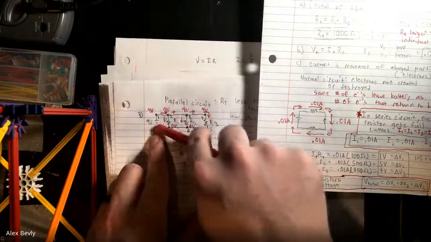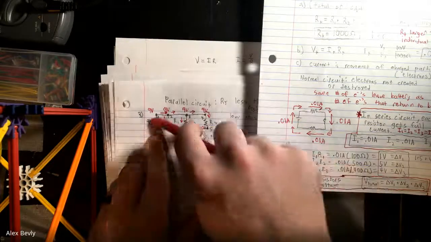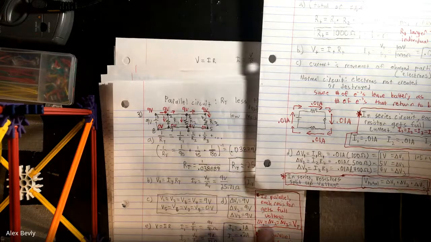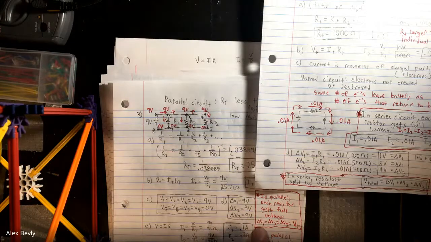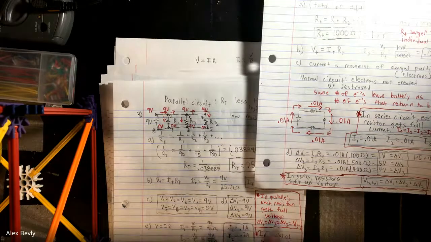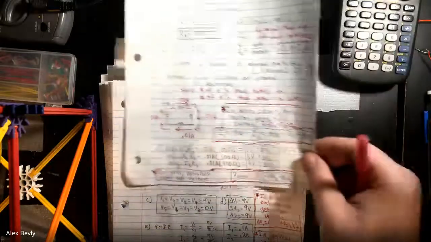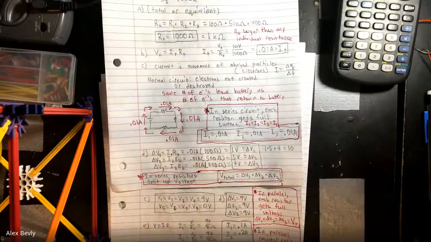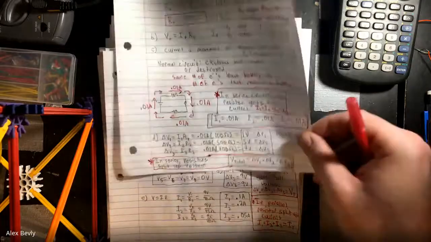This one has its own connection to the battery. This has its own connection to the battery. Each one of the resistors in parallel is getting the entire voltage from that battery. So the total voltage provided to the circuit is all getting to 1, all is getting to 2, and all is getting to 3. So these 4 rules, these are the key to solving every single circuit problem with just resistors.